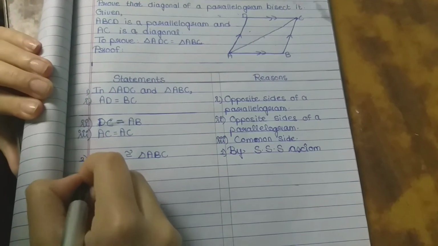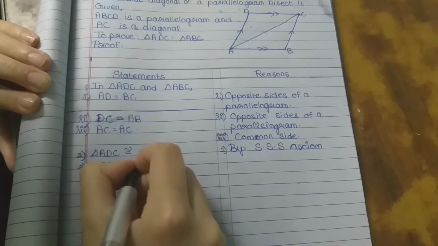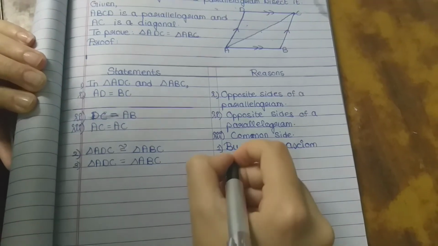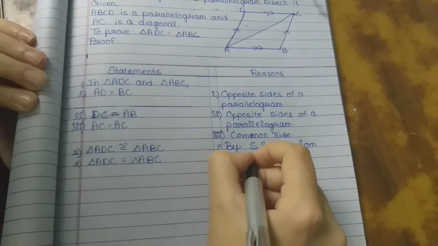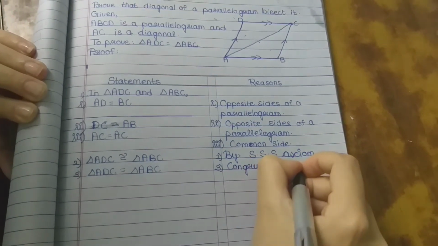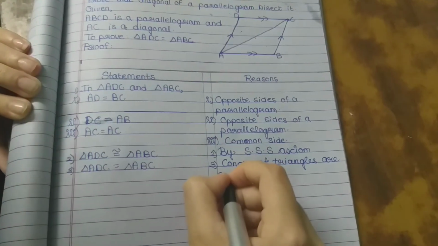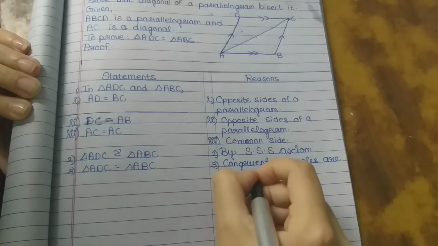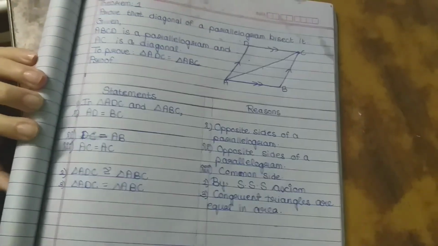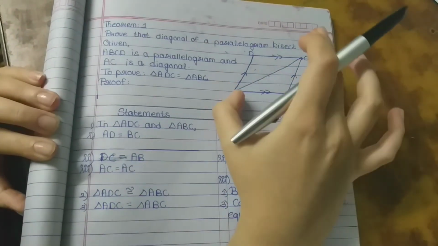And then comes triangle ADC is equal to triangle ABC, reason: congruent triangles are equal in area. So we proved that triangle ADC is equal to triangle ABC, which means this part and this part are equal.